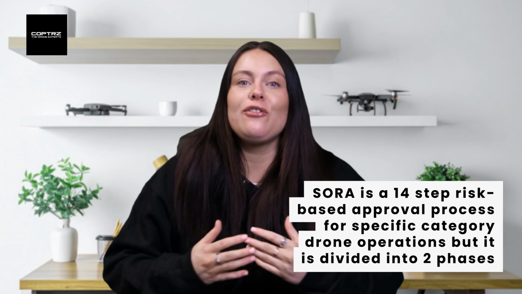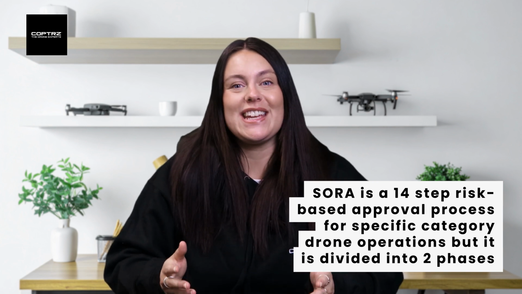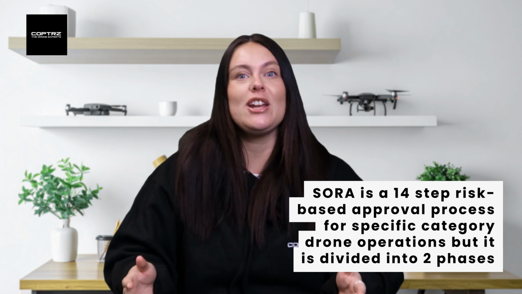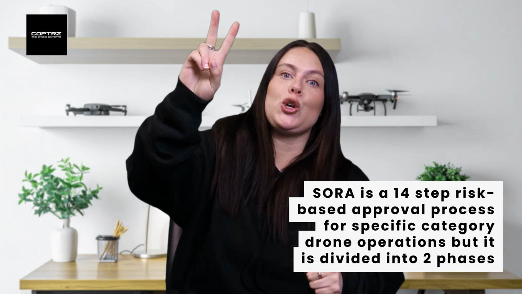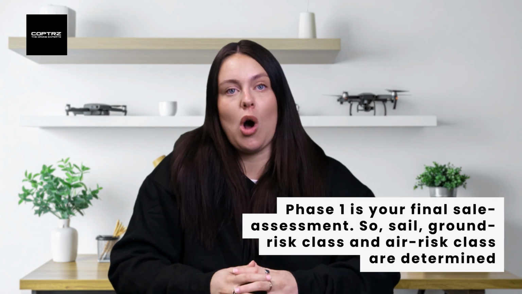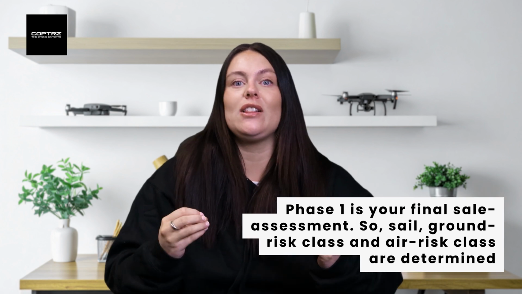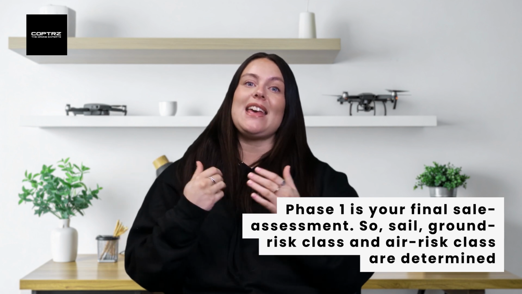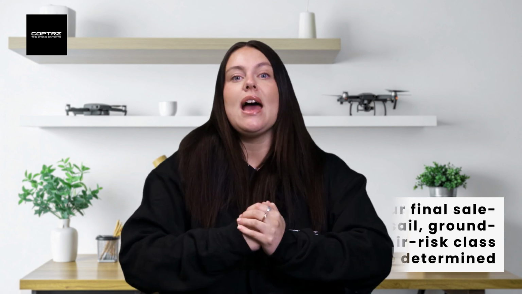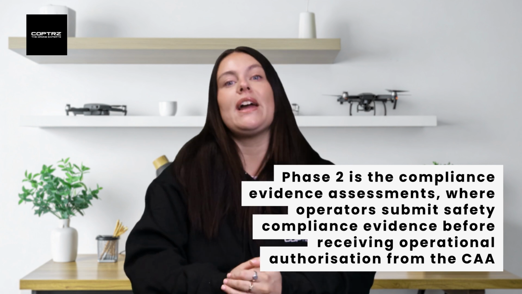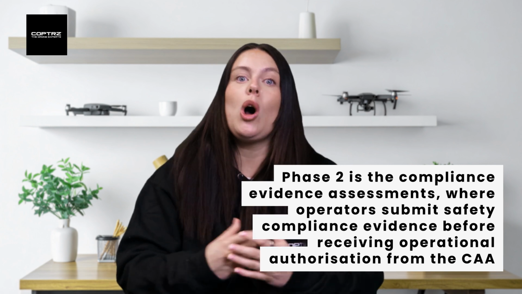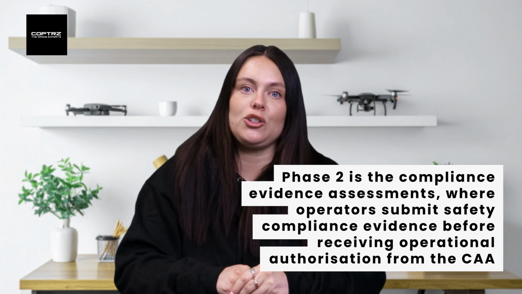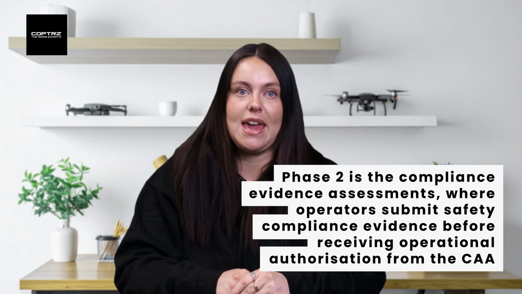So Sora is a 14-step risk-based approval process for specific category drone operations, but it is divided into two phases. Phase 1 is your final SAIL assessment, where risk levels, so SAIL, your ground risk class, air risk class, are determined. And then phase 2, which is the compliance evidence assessment, where operators submit safety compliance evidence before receiving operational authorization from the CAA.